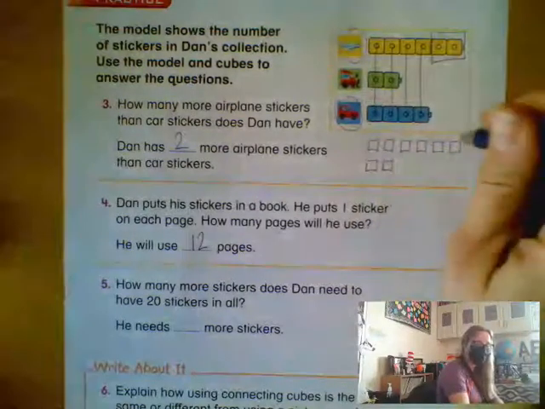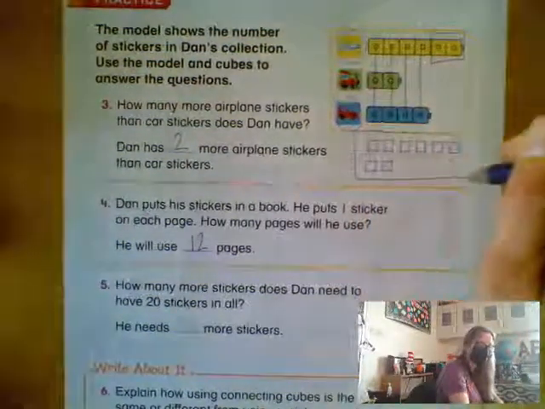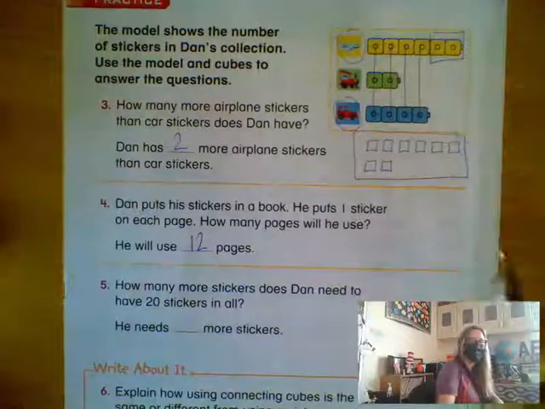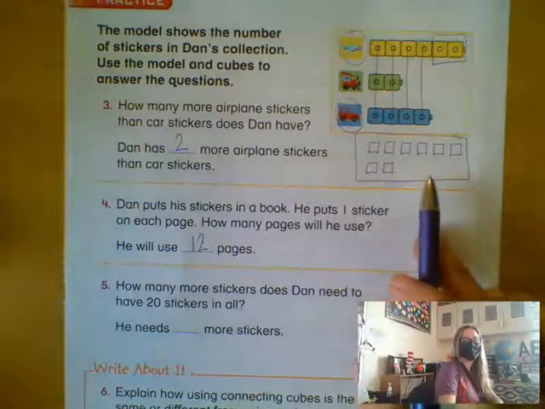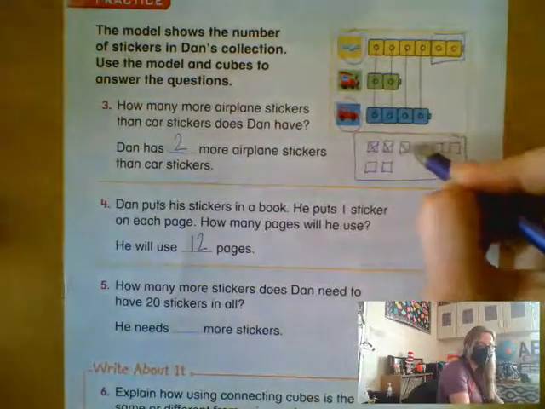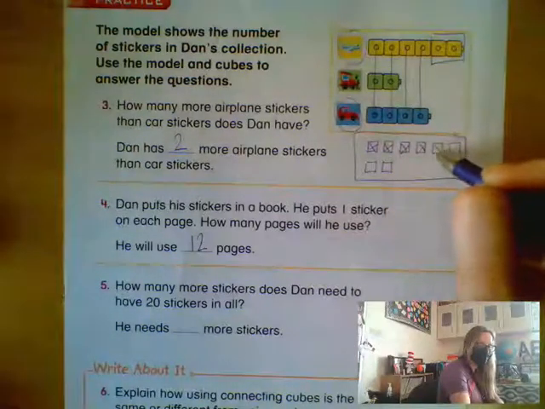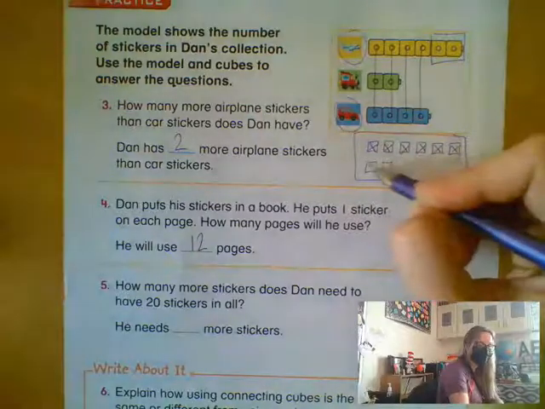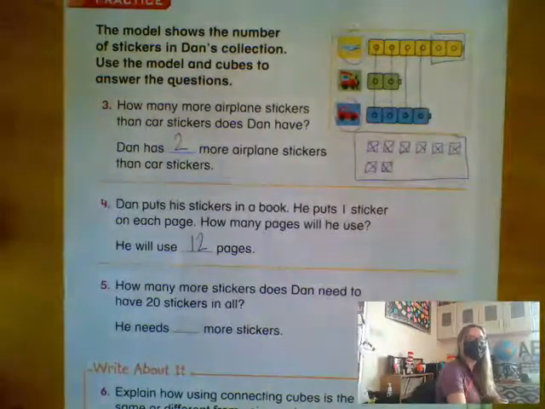Now, Brooklyn, this number of cubes is the number that he needs to get to 20. What is that number? Let's count them up. 1, 2, 3, 4, 5, 6, 7, 8. So how many does he need, Brooklyn, to get to 20?